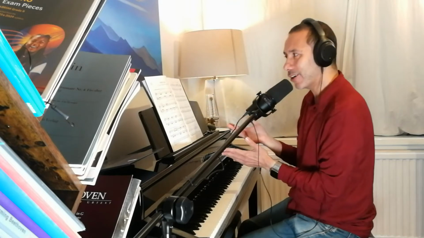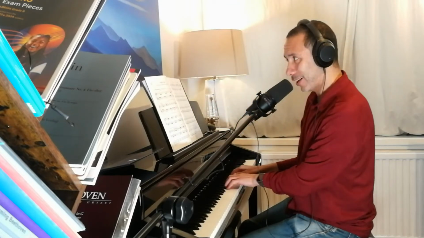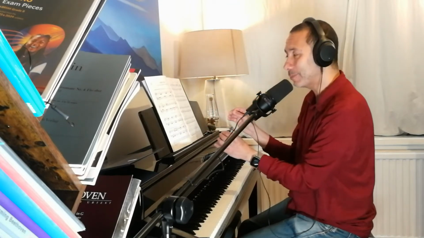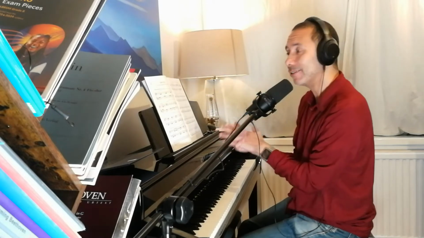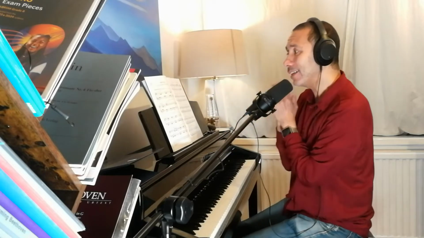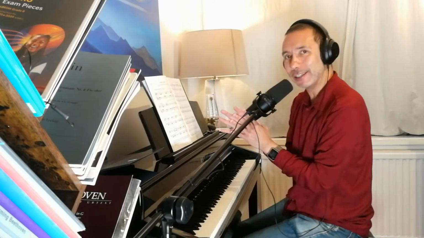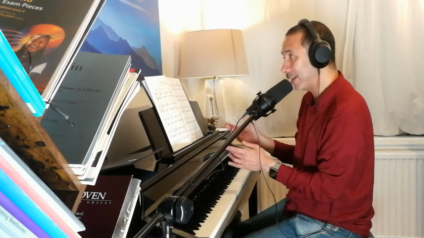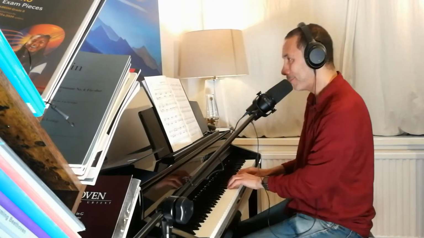Although I've said it's fairly straightforward, it's not straightforward to have evenness, especially if you play this fast. And if you're going to play it not staccato, and I'm not going to show you how to play it staccato, because if it's not something that you know how to do, I think grade 5 is a bit ambitious. But you can play it legato with a lot of life.